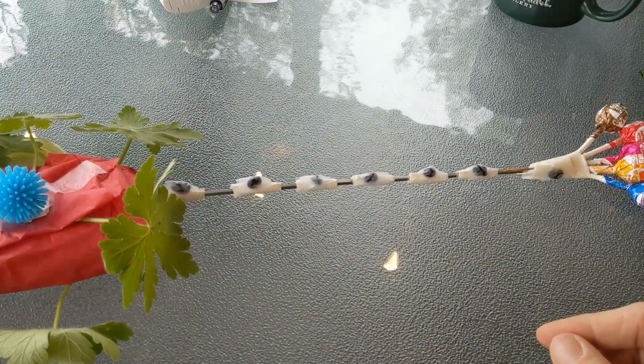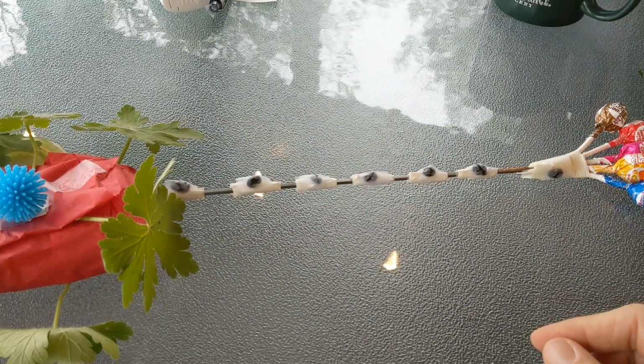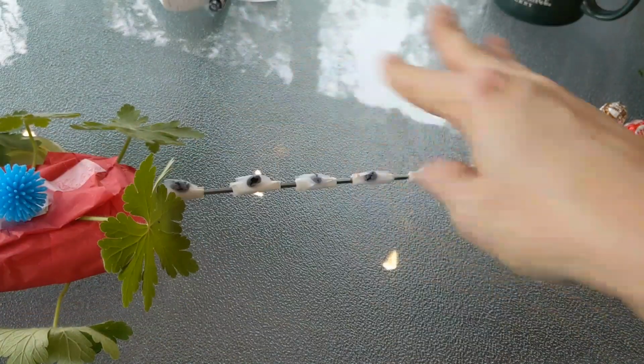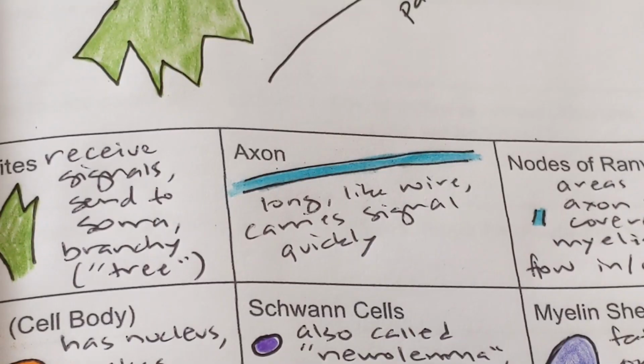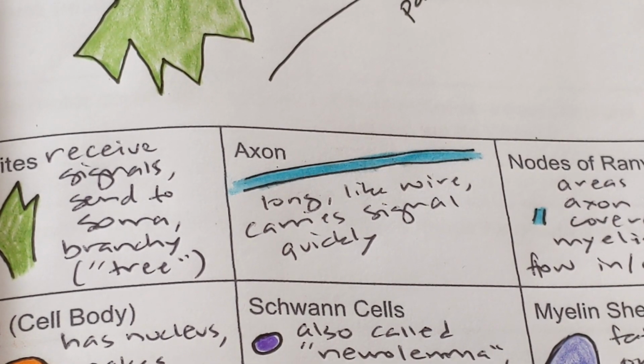And what the axon does is it's like a wire. It carries an electrical signal just like a wire does. And it carries it very, very quickly from the beginning of the neuron to the end of the neuron. So what I put in my notes is that it's long, it's like a wire, and it carries the signal quickly.